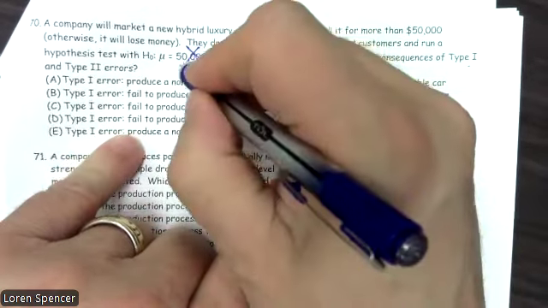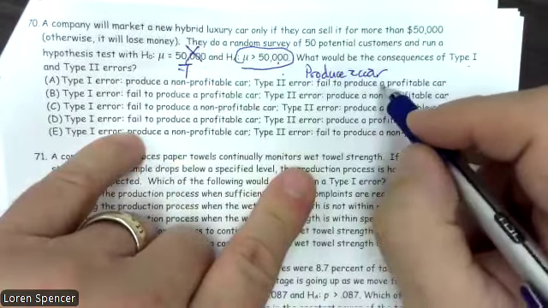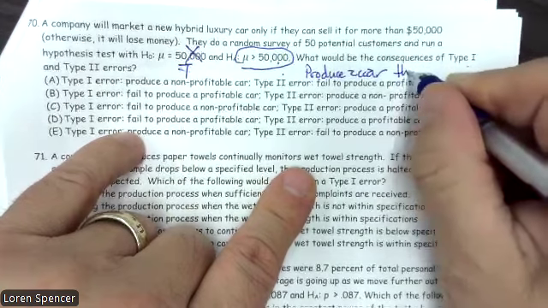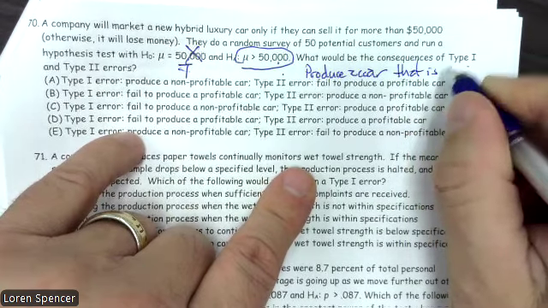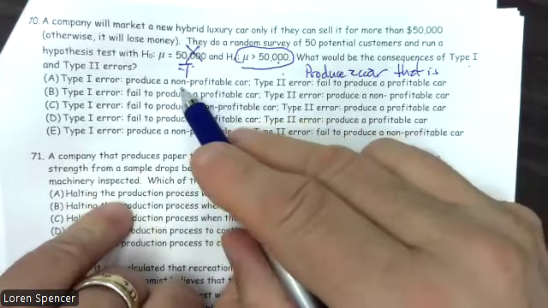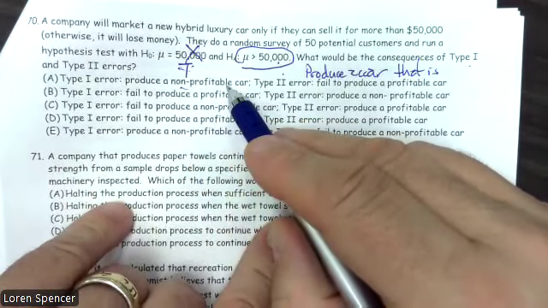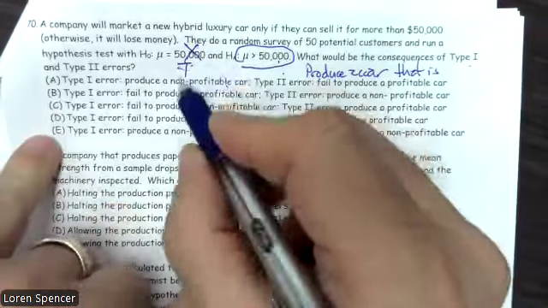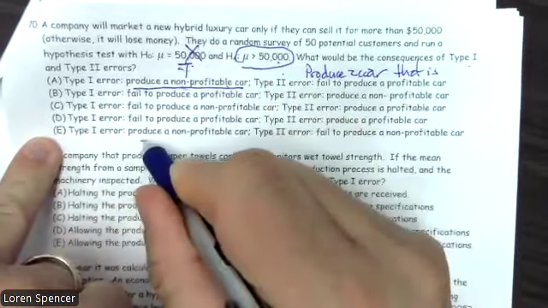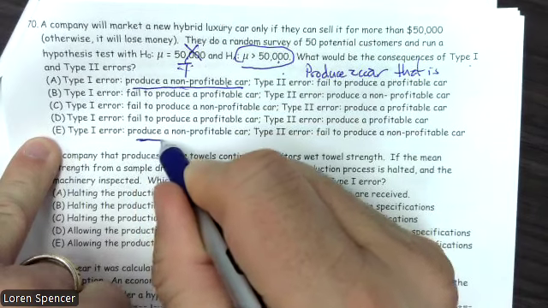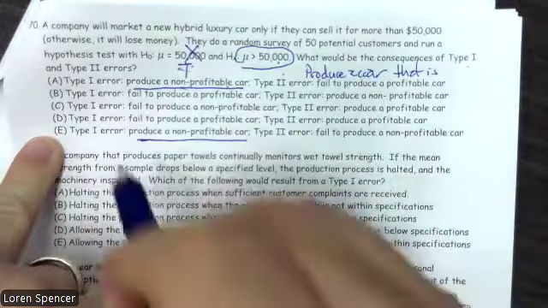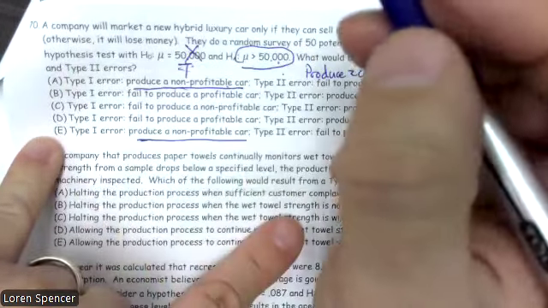But this was actually true. So I'm producing a car that is not profitable because it's not over the 50,000. It's actually less. Produce a non-profitable car. That's type 1. We also have that down here, produce a non-profitable car. So that gets rid of B, C, and D.